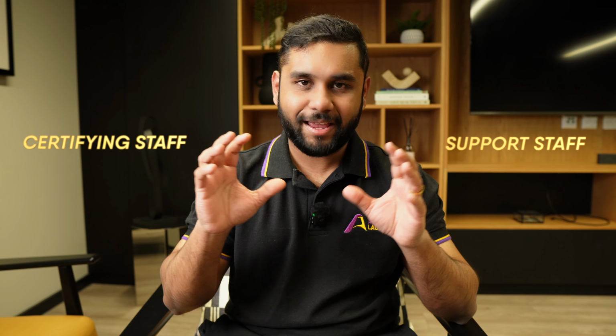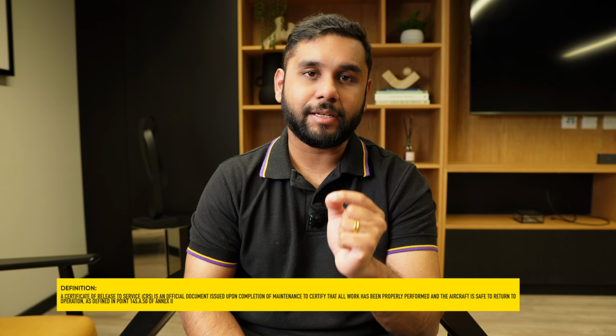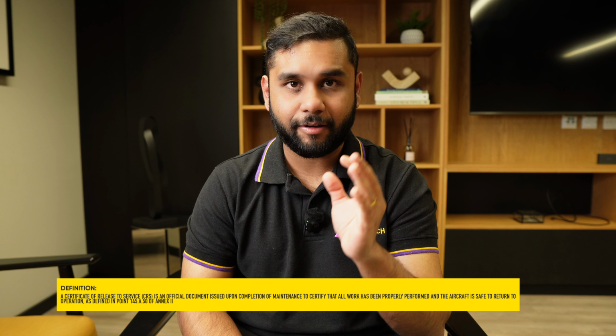So these B license holders are divided into two main categories, that is support staff and certifying staff. Same person, two names. Where does this name change happen? So the support staff are these B license holders. They support someone to sign off the whole aircraft out of this hangar. Certifying staff is someone who can sign off the aircraft to fly safely. What do these people sign? They sign something called a CRS, Certificate of Release to Service. Now the Certificate of Release to Service makes sure that the aircraft is safe to fly. All maintenance tasks have been completed.